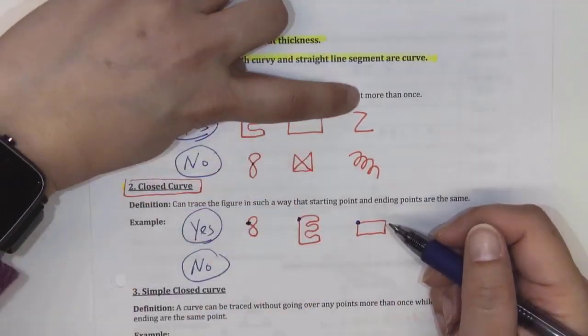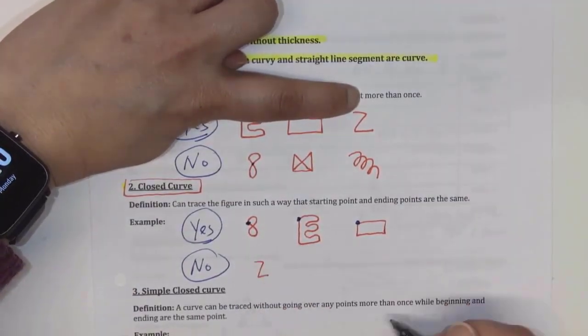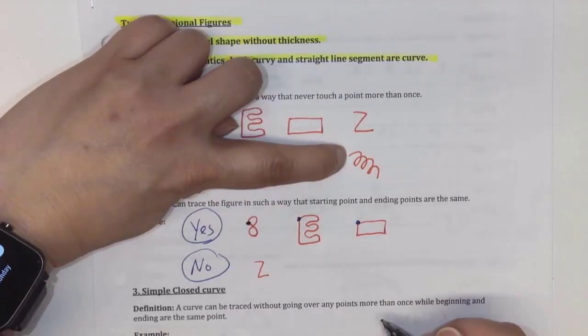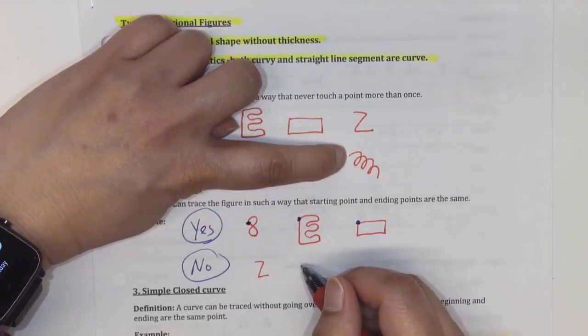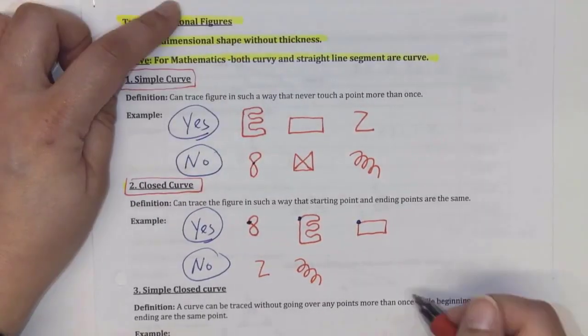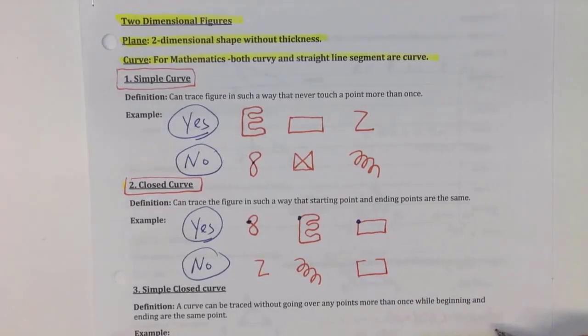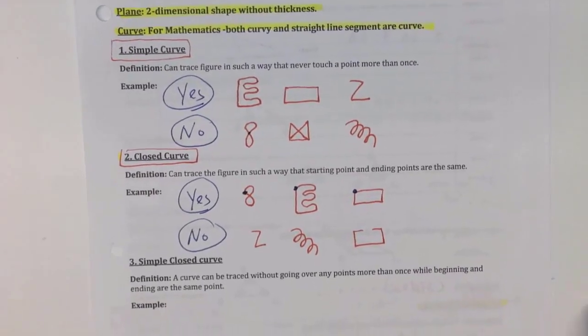How about the Z? Nope. Start and end point not the same. How about this guy? No? Okay. Start and end point not the same, right? Or if I have something like that, start and end point not the same. Are we okay? All right, the next one is simple closed curve.